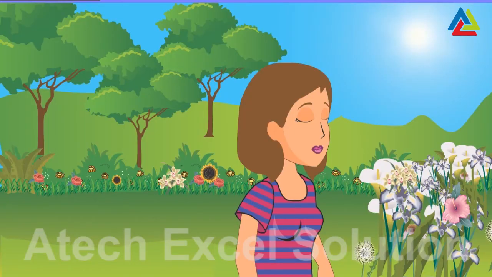With smell, we can identify a flower. But to know the color of the flower, we need our eyes. Therefore, the human eye is the most significant organ as it enables us to see the beautiful and colorful world around us.